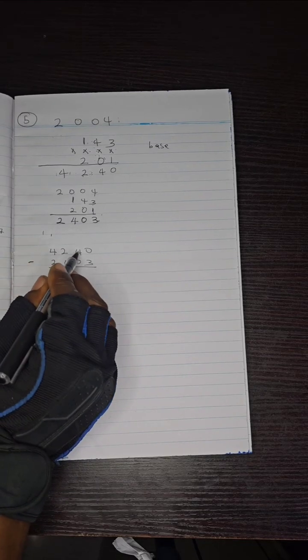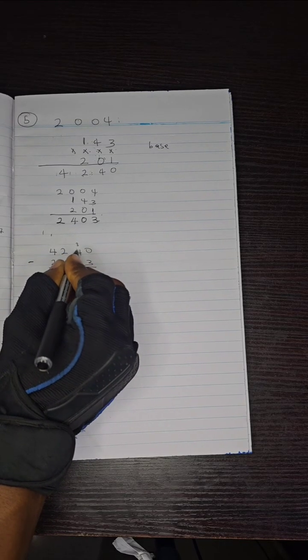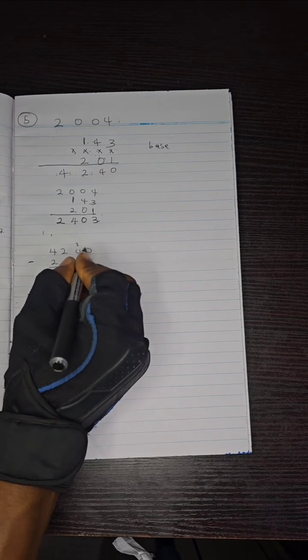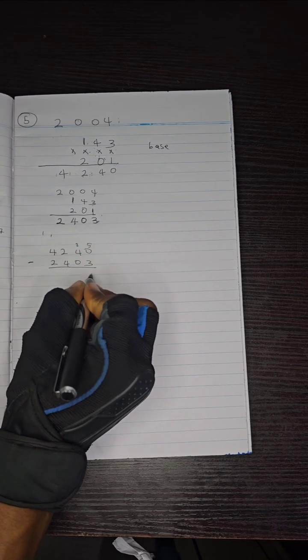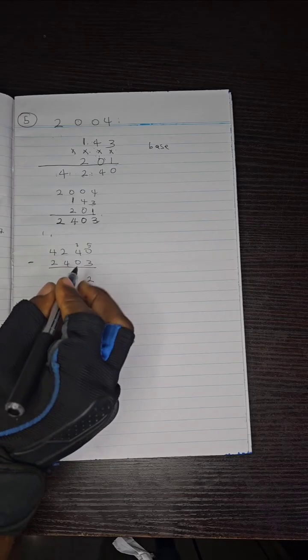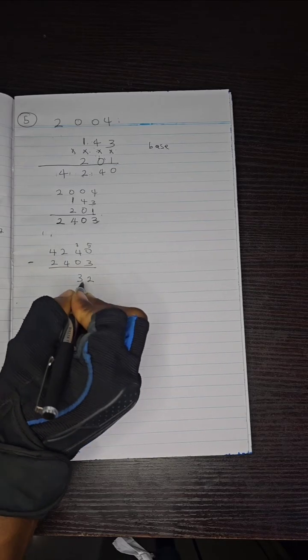So carry 1 from here. Here will now be 3. Here will be 5 because we are dealing in base 5. So it will be 5. 5 minus 3 is 2. Since here is 3 minus 0, 3 comes down.